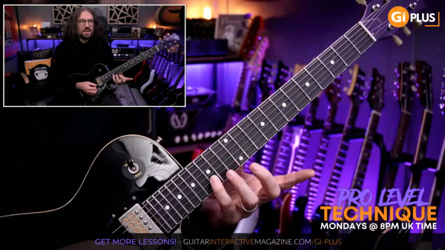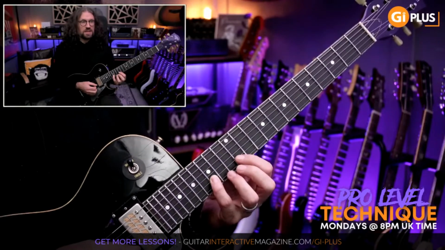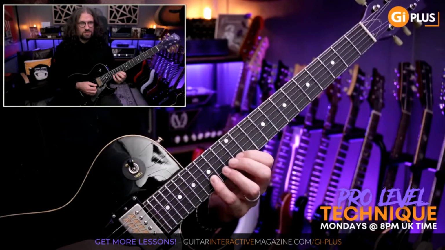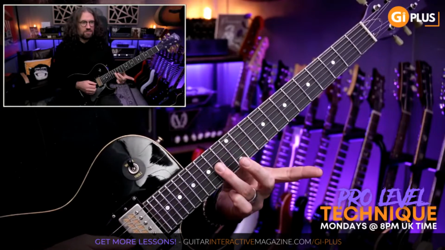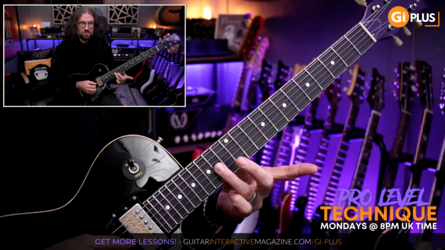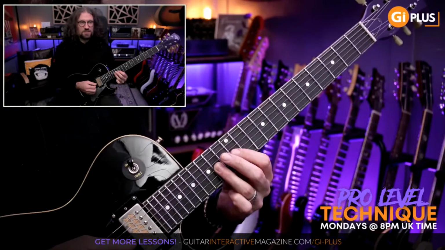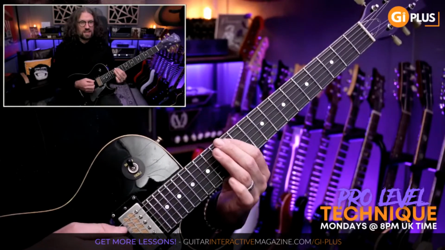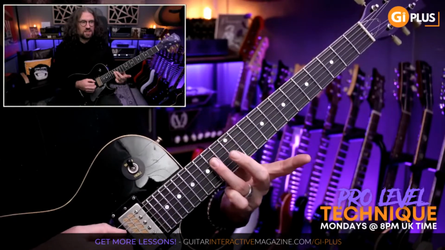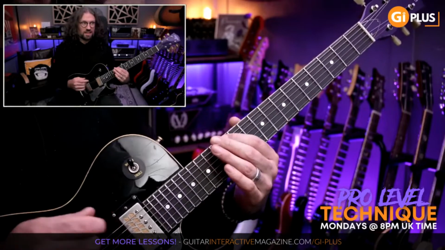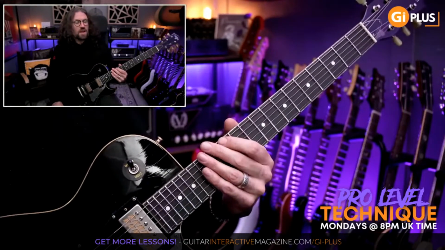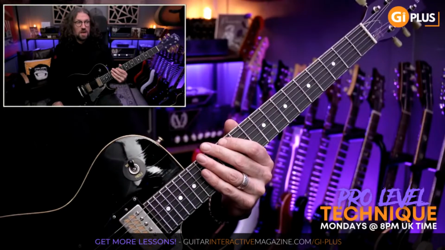Then starting on the highest note of a given string, this time the B string, we play 6 notes down. 1, 2, 3, 4, 5, 6. Starting on any given highest note, any given string, this time the G string, 6 notes down. Same deal here, starting on the highest note of the D string, 1, 2, 3, 4, 5, 6. This is a very simple example of a sequence, but let's try it.